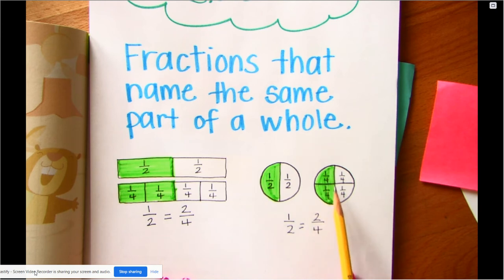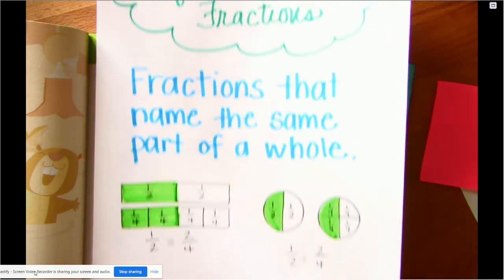Again, if I were to lay one of these on top of the other one, the green parts would be the exact same amount. So they take up the same part of the whole, whether it's a number line or a fraction bar or a circle or anything. If those fractions cover up and are the same amount, then we call those equivalent fractions.